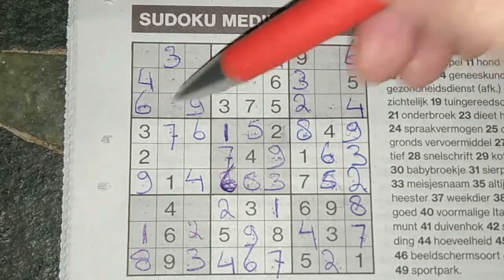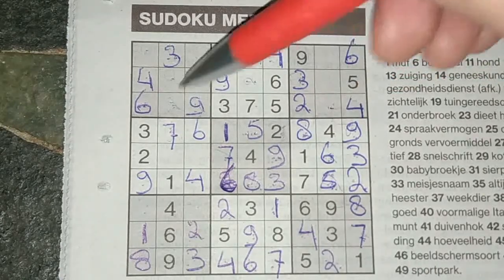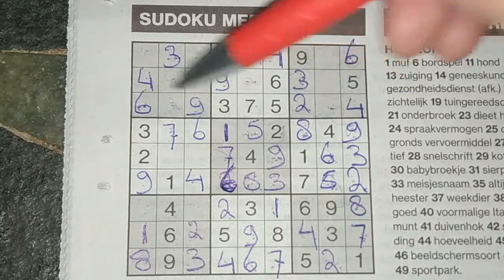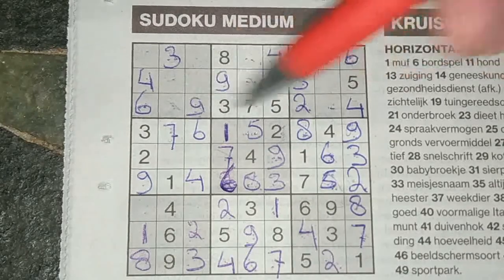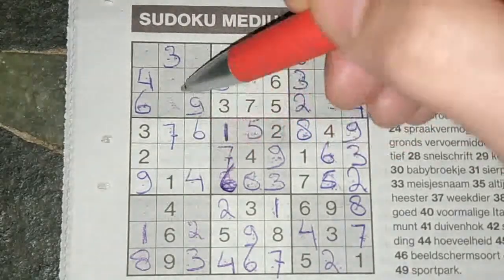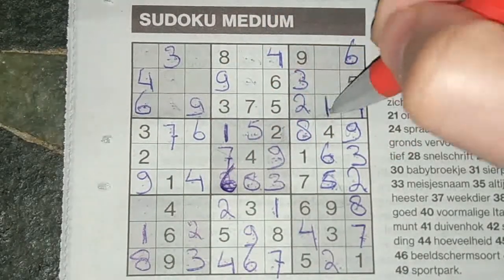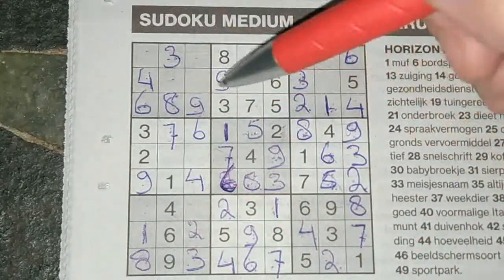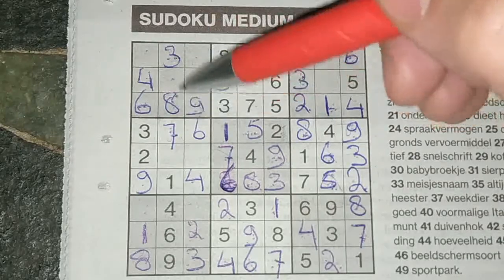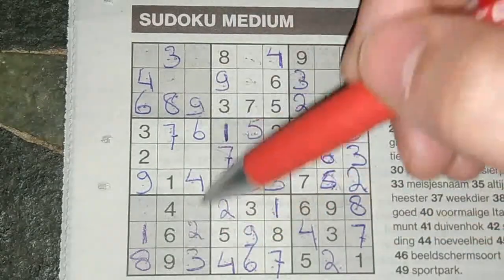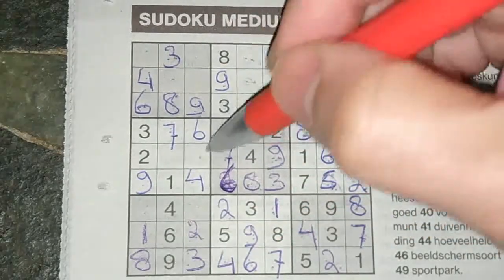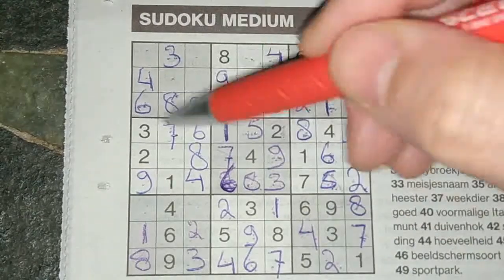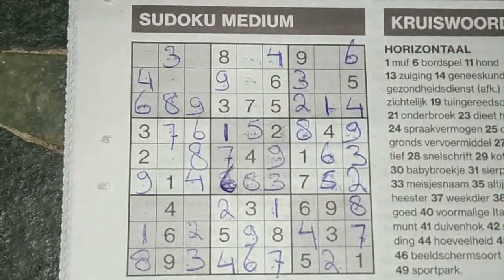Can I fill this yet? The numbers are 8 and 1. 8 and 1, yes, we have a 1 there, so no 1 there, 1 should be here, and the 8 goes there. 8 in the first column, 8 in the second column, so in the third column, the only place for the 8 should be here. 1 digit left for this big square.